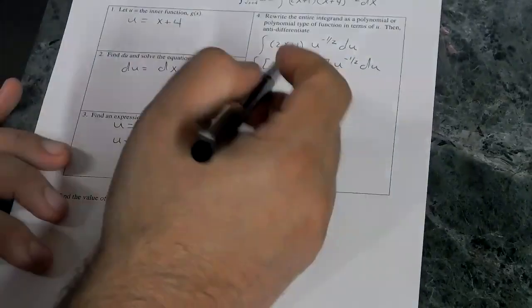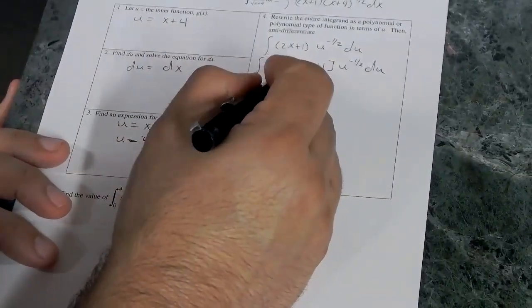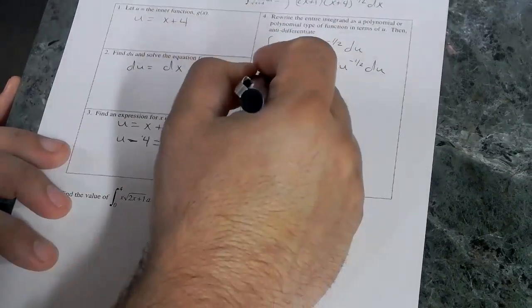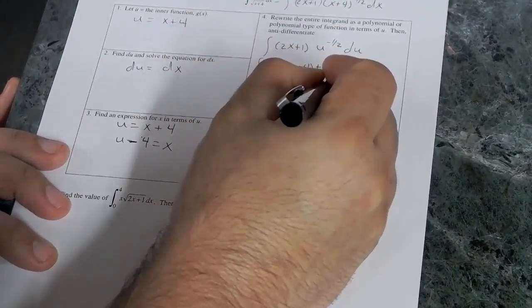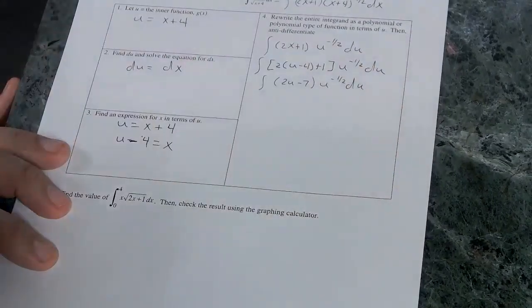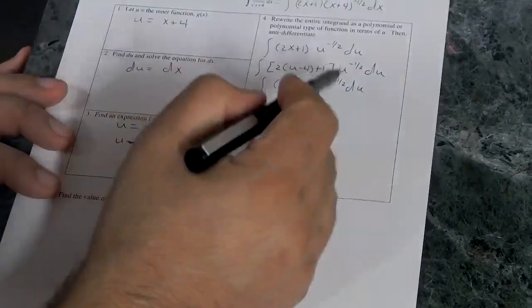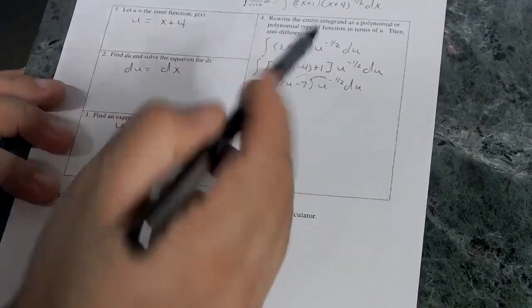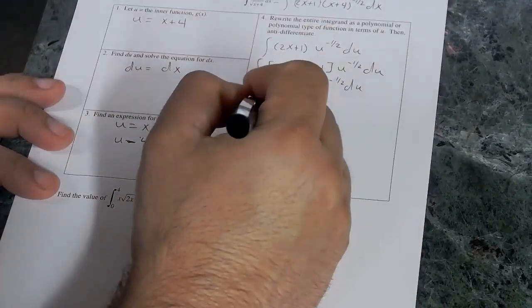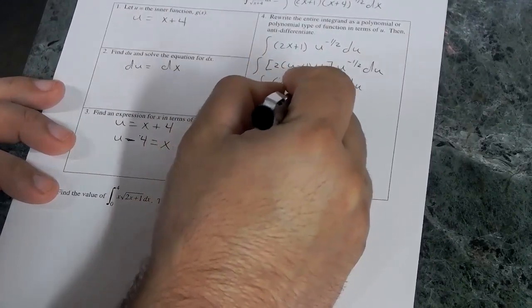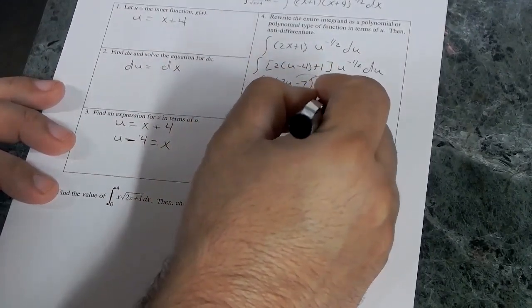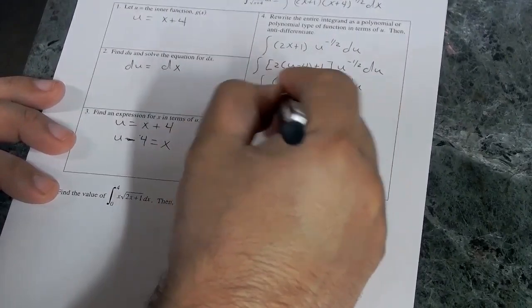All right, if I do this inside, I get 2u minus 8 plus 1 is minus 7. So I got the integral of 2u minus 7 times u to the negative 1/2 du. Now, if I distribute this u to the negative 1/2, I end up with the integral of 2u to the 1/2 minus 7u to the negative 1/2 du.